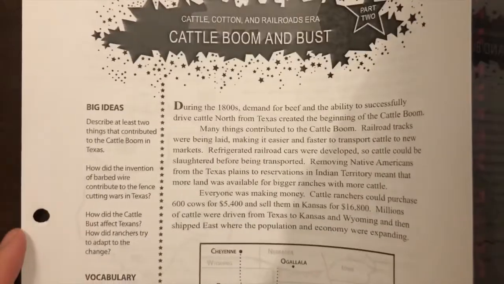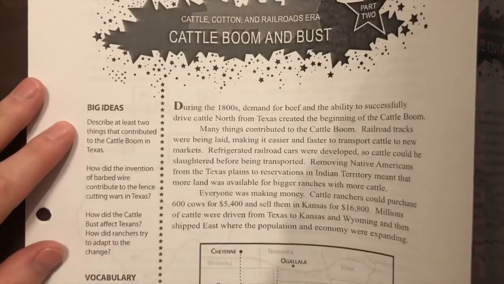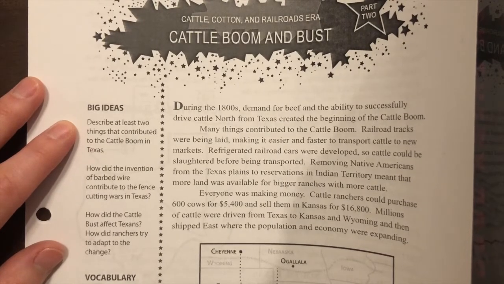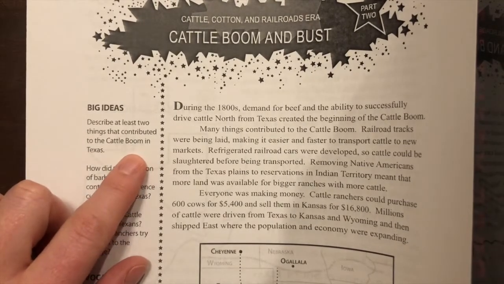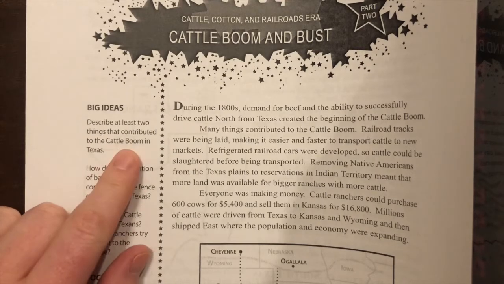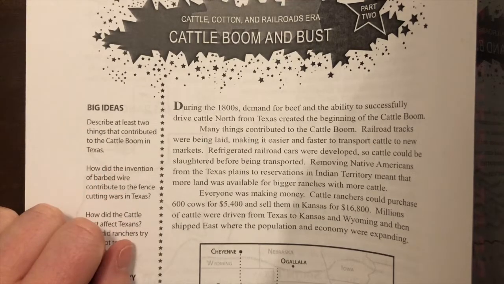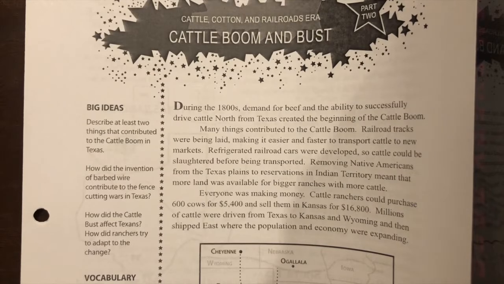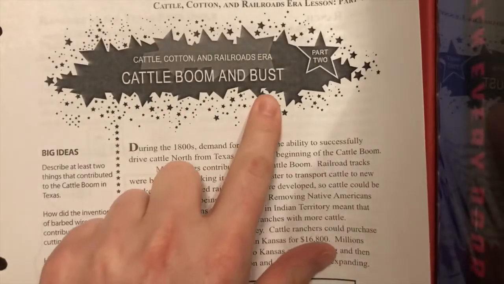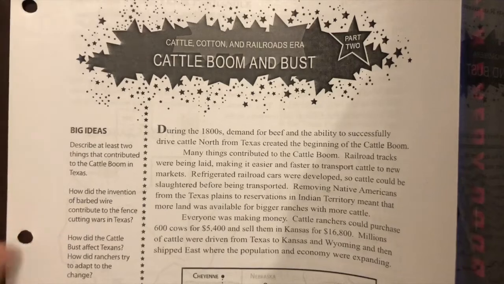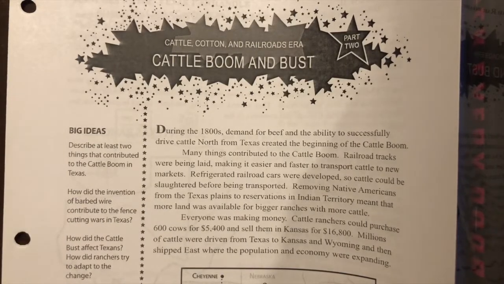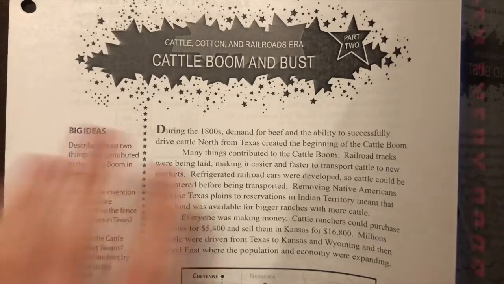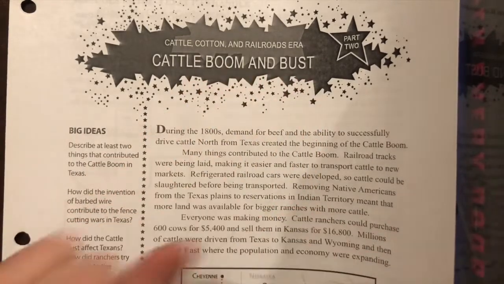All right. So our big ideas are, at the end of this, we will be able to describe at least 2 things that contributed to the cattle boom in Texas. Now, if you don't know, a boom is whenever something explodes. So all of a sudden it is super needed, or there's a super high demand for it. A bust is the opposite of that, where the demand for it nearly disappears in a matter of days. So that's what booms and busts are, those 2 different things.